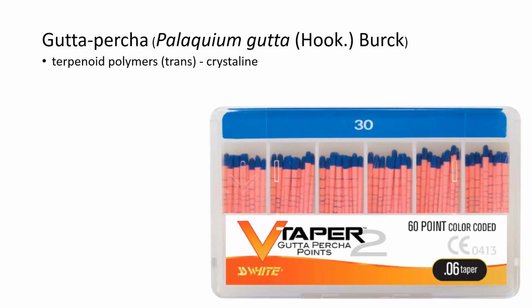We have another type, which is called gutta percha. This is often used by dentists. It's basically a trans terpenoid polymer rather than a cis terpenoid polymer. It is crystalline in nature, which means it's not real stretchy, but still a latex type material. This particular material is often used by dentists if they're doing something like a root canal. They often put the gutta percha in. It's going to fill in the area. They can add antibiotics or other material to it. It's a very unique material that, again, is used by dentists.